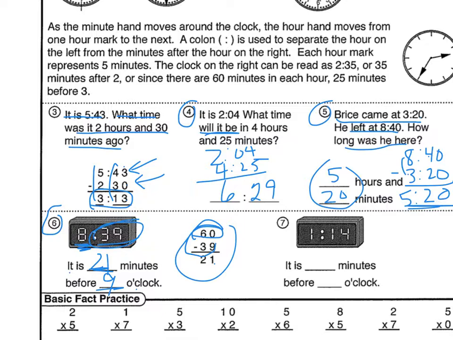All right, try the same idea on number 7. You can show your work right over here. All right, so what you should have already done before you watch, if it's 1:14, it's before what hour? Well, if it's after 1, that means it's before 2. So it's before 2 o'clock. How many more minutes does it have to go until 2 o'clock?